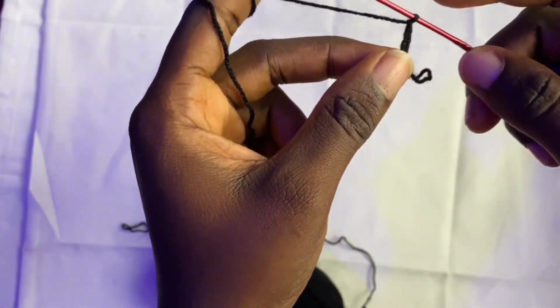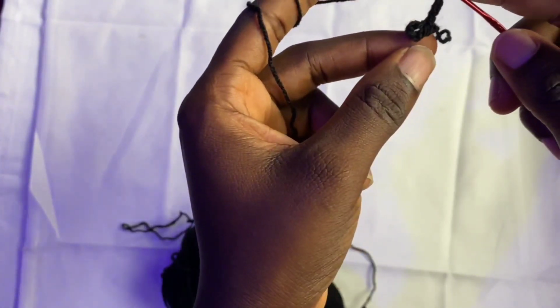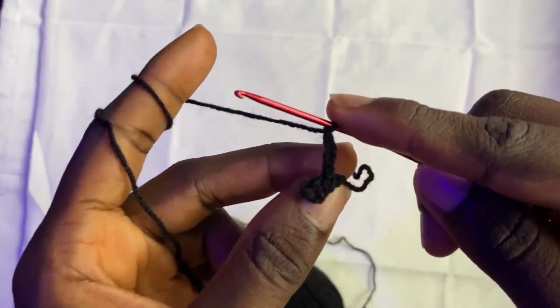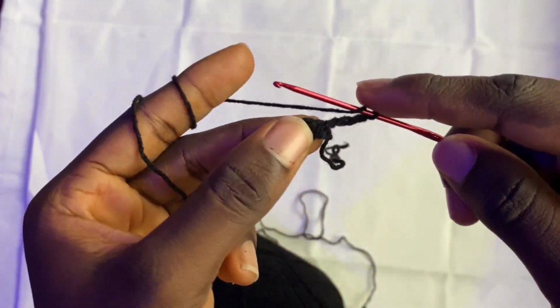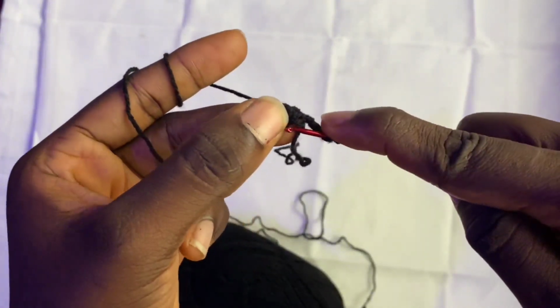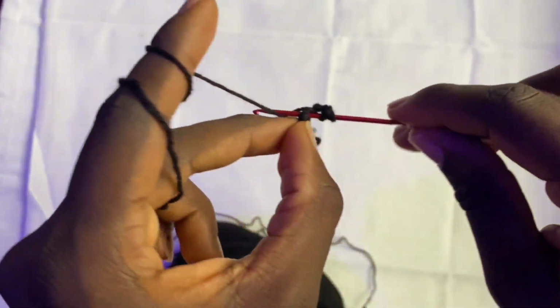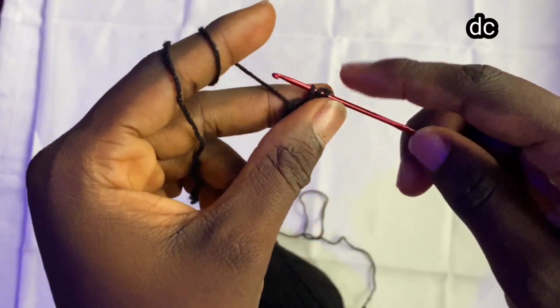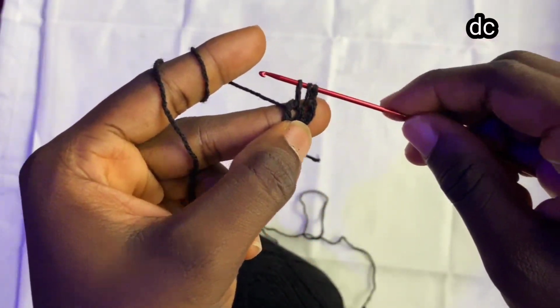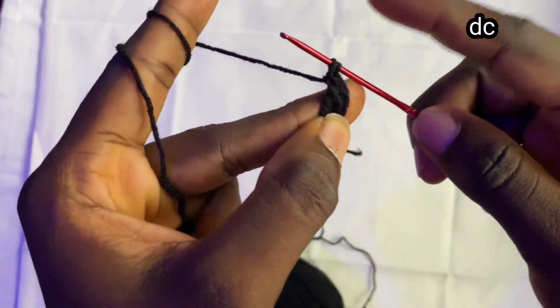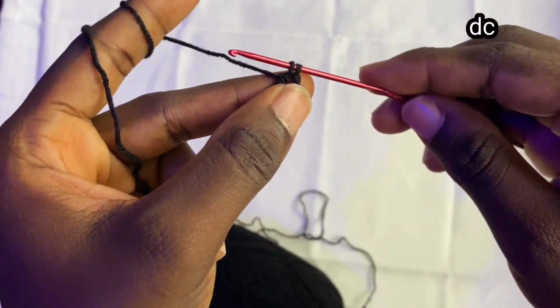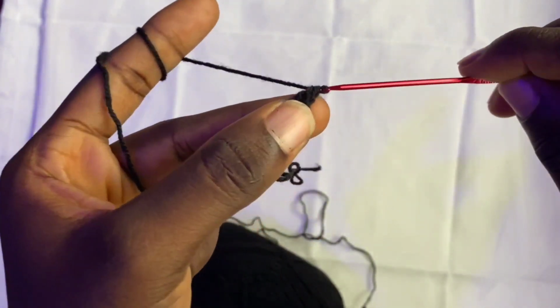We are going back into the space created after the chain 4 right there. We are going to put a double crochet there. So wrap the yarn around the hook, insert into the space, pull through. You have 3 loops on the hook, yarn over, pull through 2. You have 2 loops on the hook, yarn over, pull through all 2 loops.